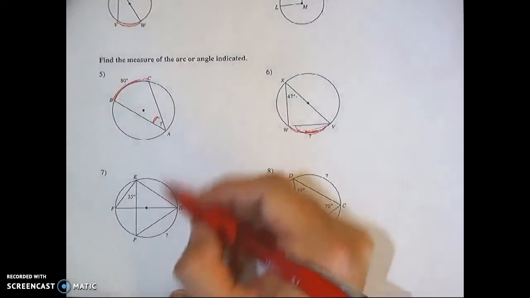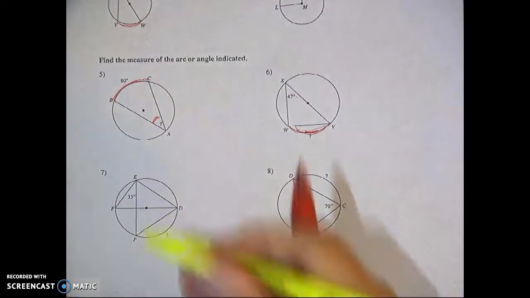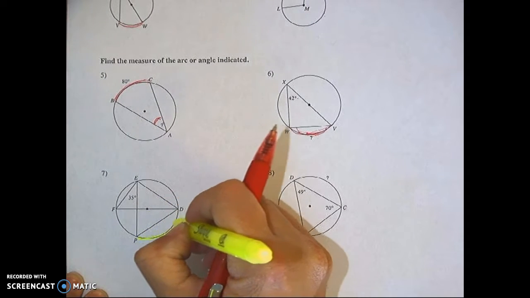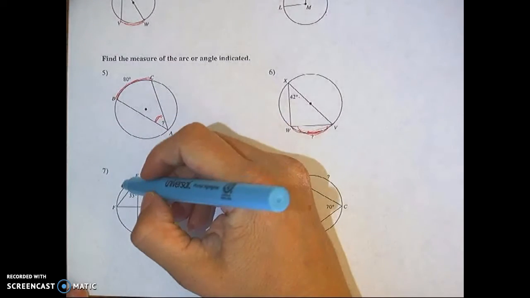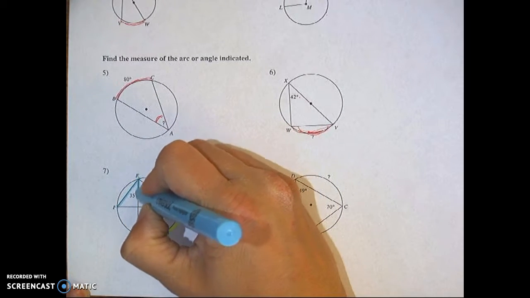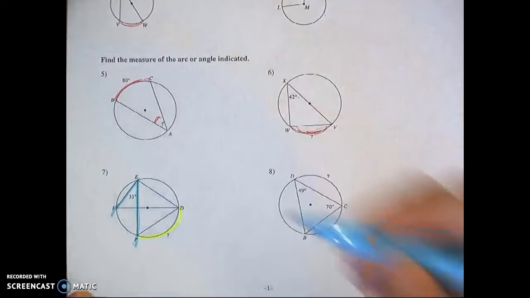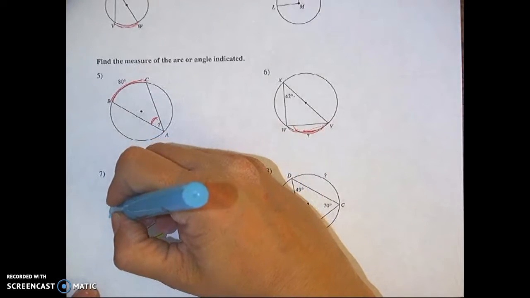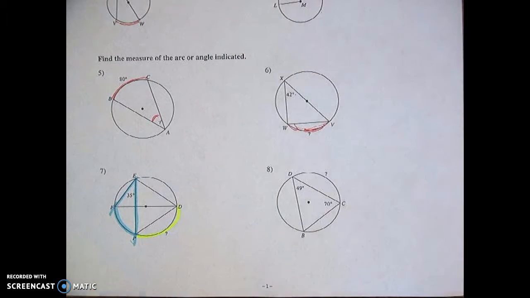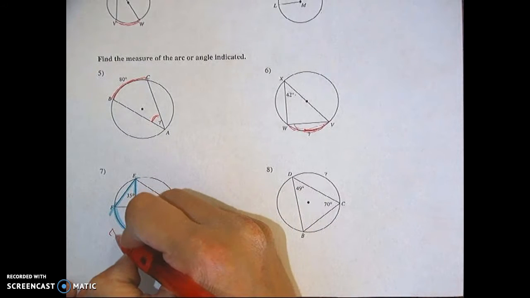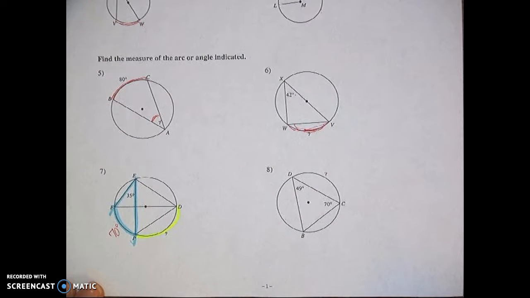Number 7, you were asked to find this piece between P and D. We do not have the angle measure for that piece, but what I do have is the angle measure for this angle at point E, FEP. P is 35 degrees. Well, if I look at the arc that this intercepts, it intercepts this piece of the arc right there between F and P, which if I double the angle, because the angle is half of the arc, that would be a 70-degree arc.